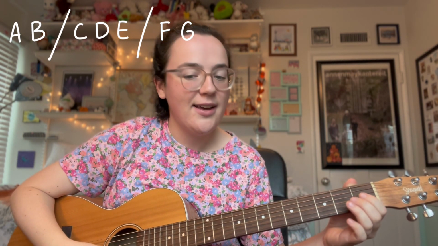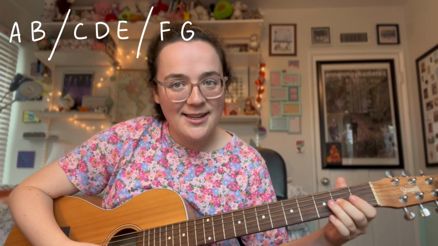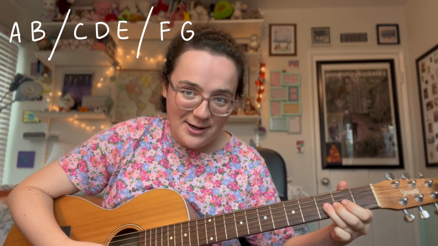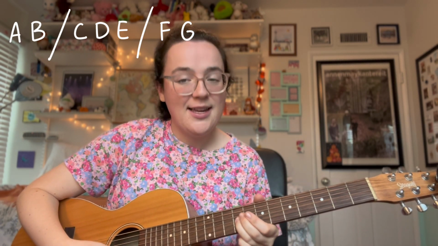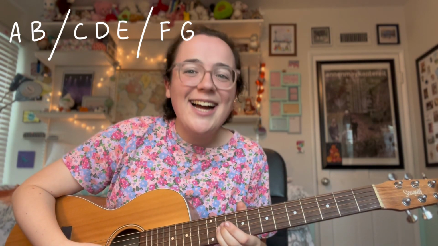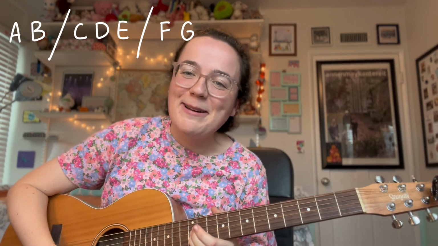Next string, G. G sharp or A flat. A sharp or B flat. B. C. C sharp or D flat. D. D sharp or E flat. E. F. F sharp or G flat. G on the 12th fret.